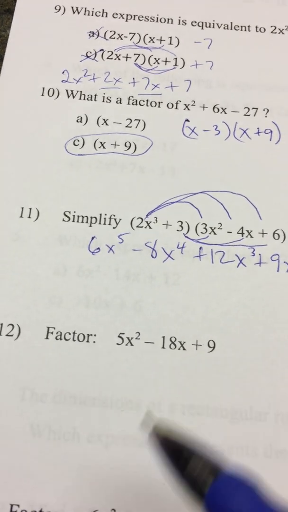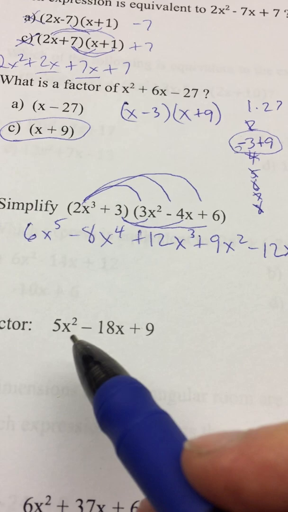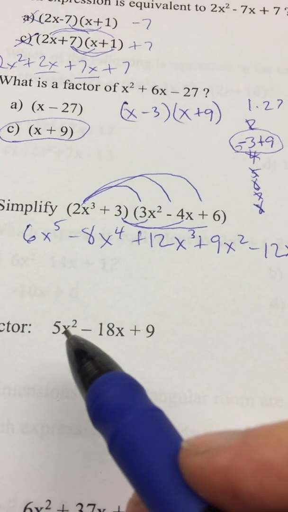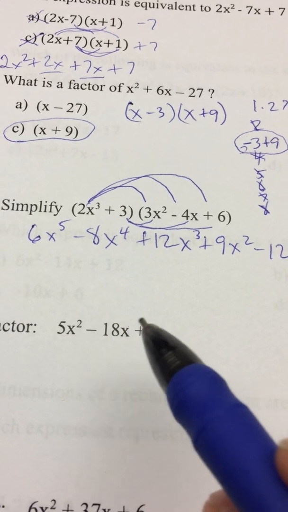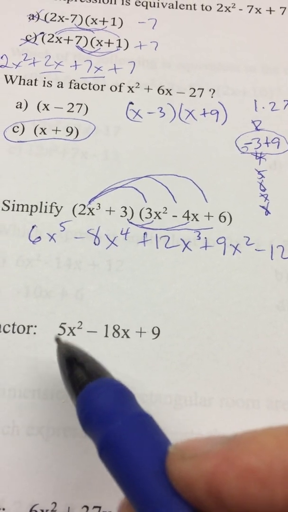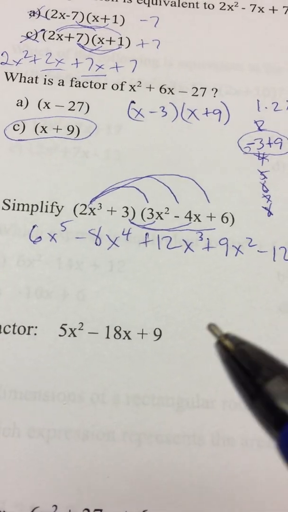Factor this. No multiple choice, we just got to factor this thing by hand. So I'm thinking GCF first. Are there x's in all three pieces? No. Is there any number that will go evenly into 5, 18, and 9? The only thing that goes evenly into 5 other than 1 is 5, and 5 won't go into 18, and 5 won't go into 9. So nope, no GCF, but we checked it.